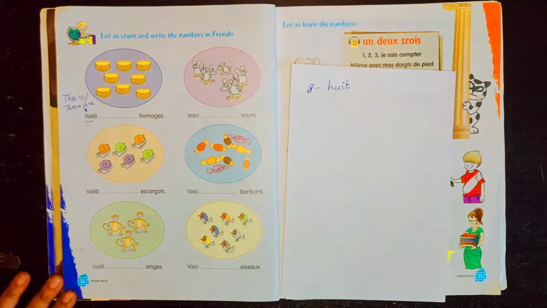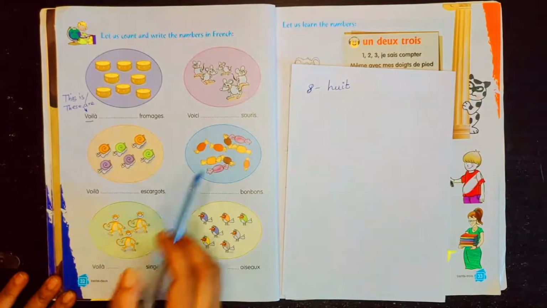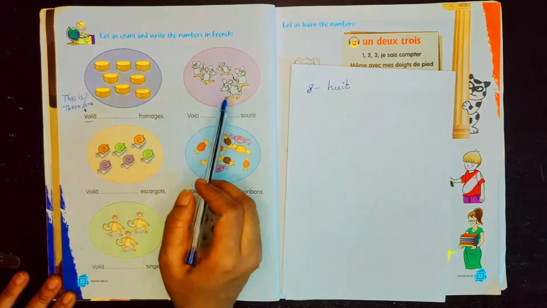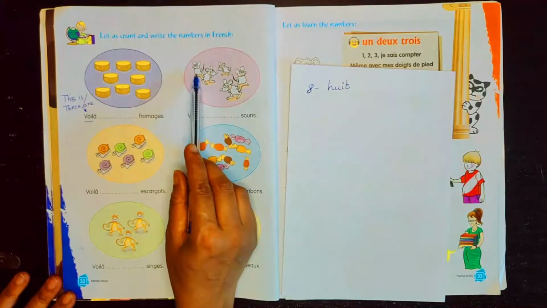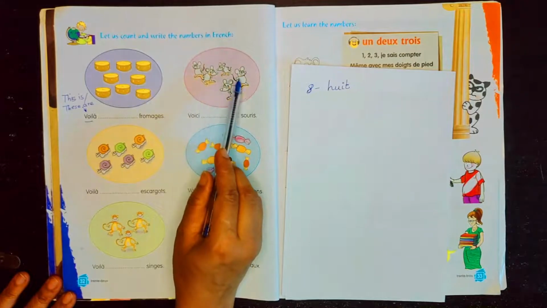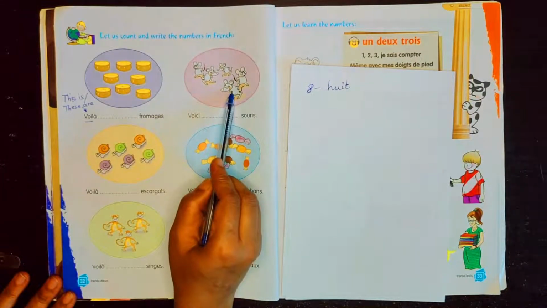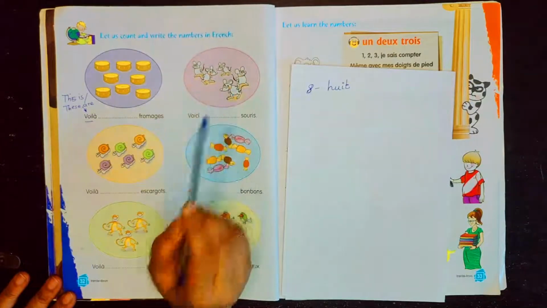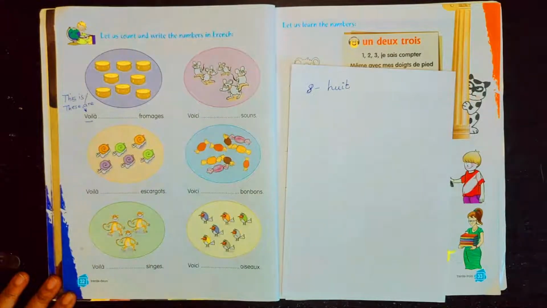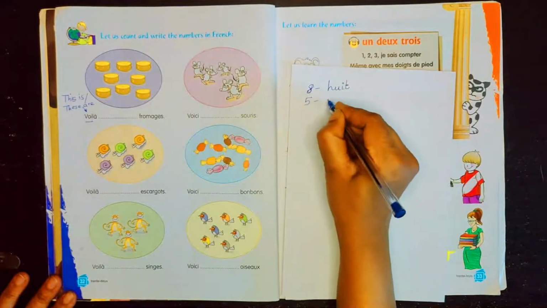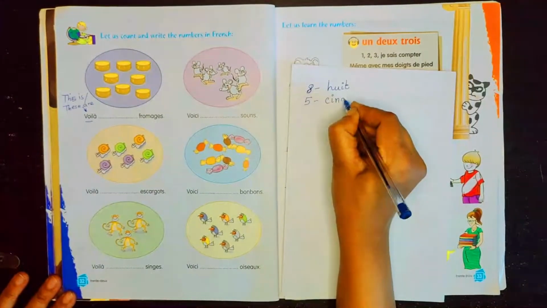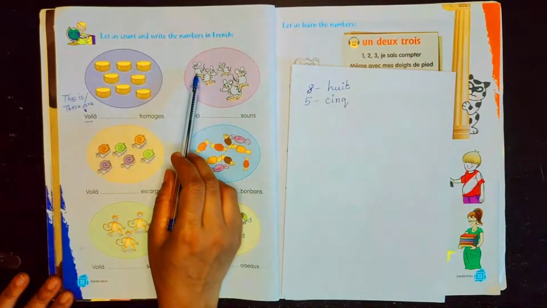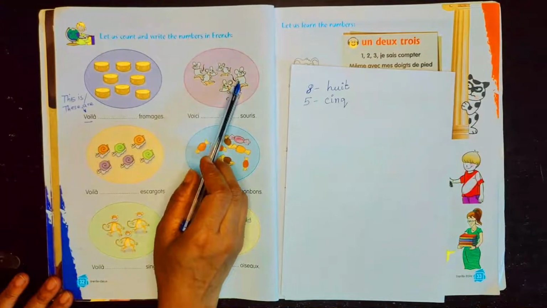So what is the answer? Huit. Okay, now do you remember what we used to call souris? Souris means rats. How many rats are there? 1, 2, 3, 4, 5. So what do we say for 5? For 5 we say cinq, C-I-N-Q. How many rats are there? 1, 2, 3, 4, 5.